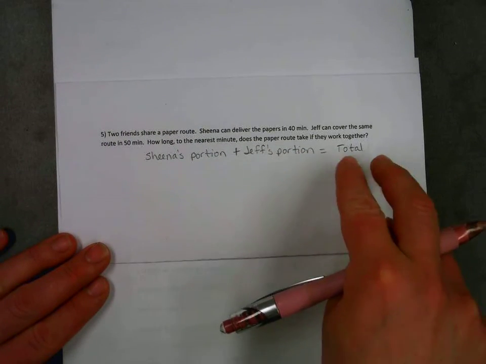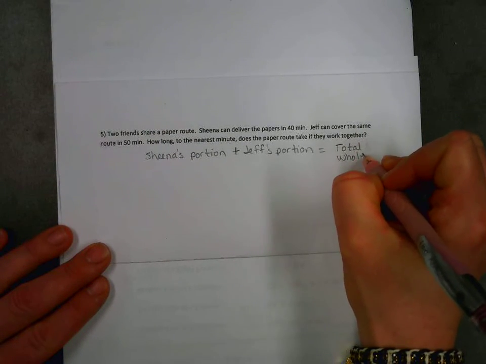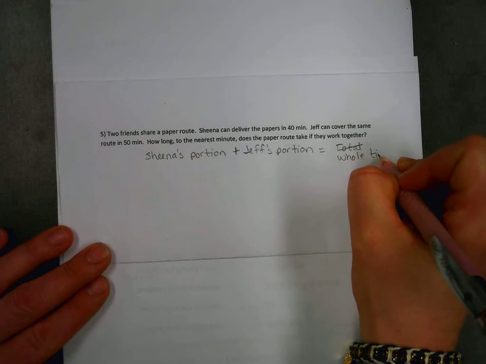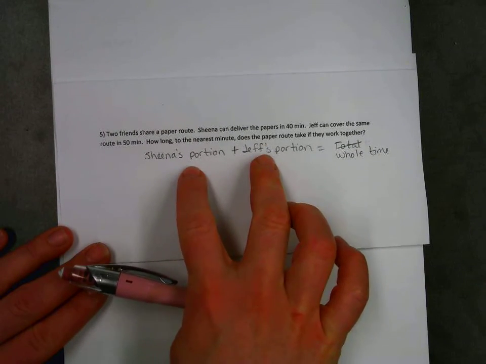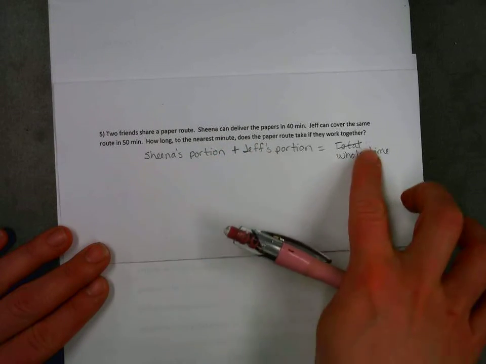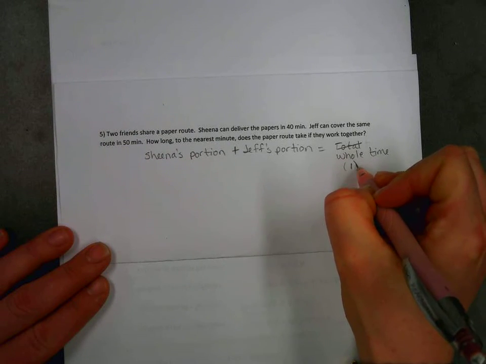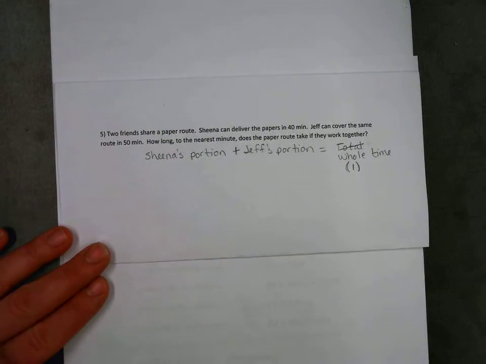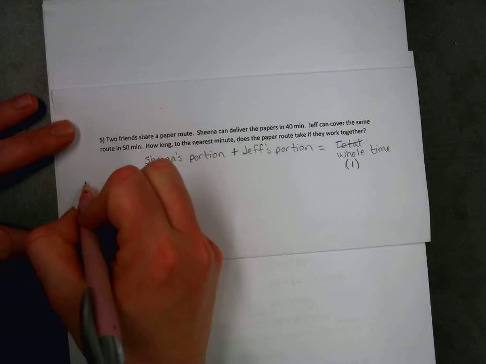And as a whole, when we add a portion of this plus a portion of this, it'll give us a whole, which technically represents 1. So now how would I set this up algebraically? Well, consider x as being the time the route takes together.